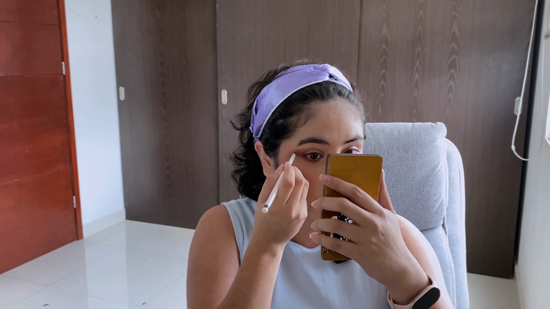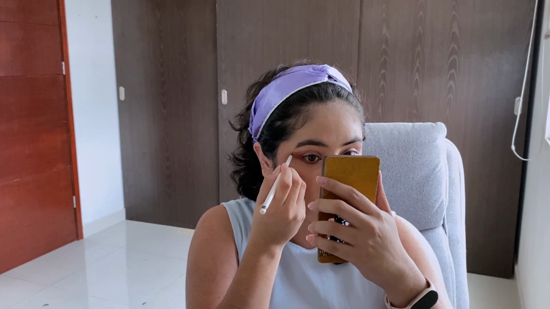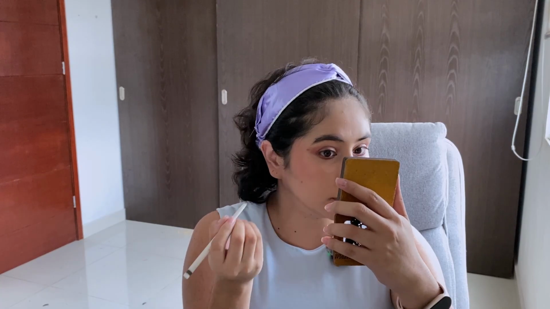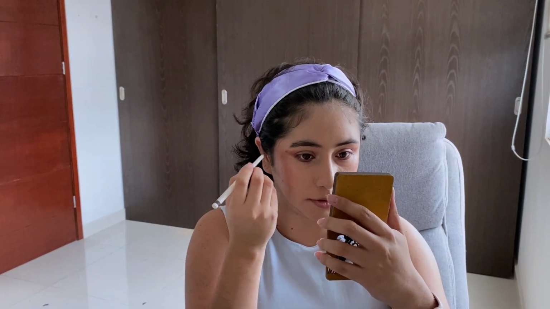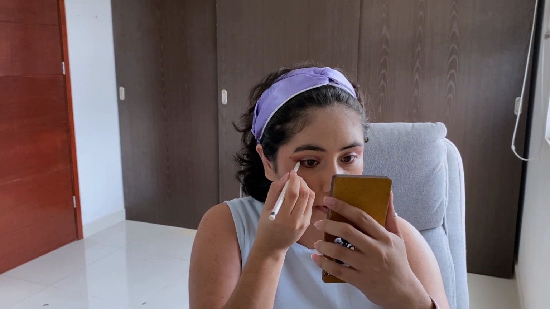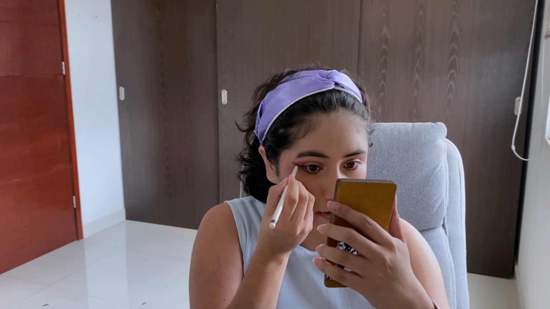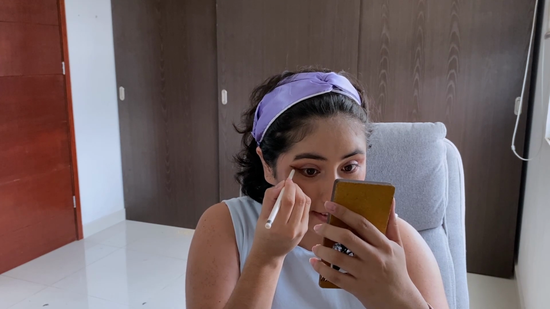Let me just start with this one. Okay. I think that the largest point is up to here. Just gonna make this little mark that this is the end of the line. Perfect. We have to connect this one. It has been such a long time since I did this kind of eyeliner.